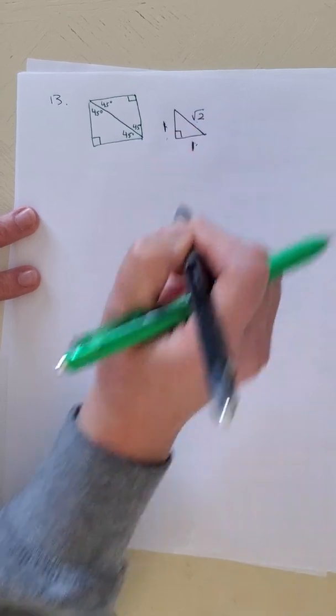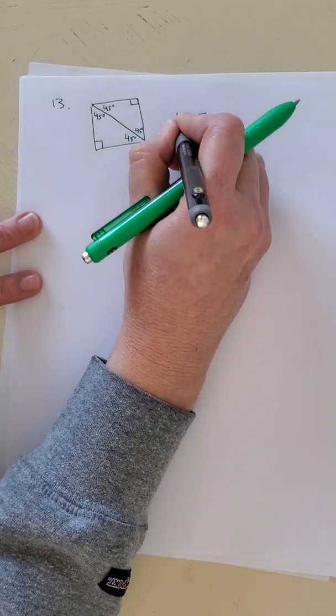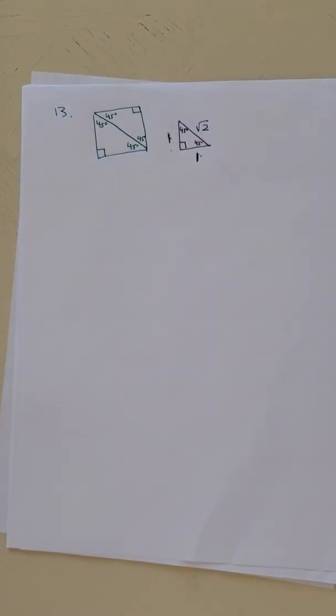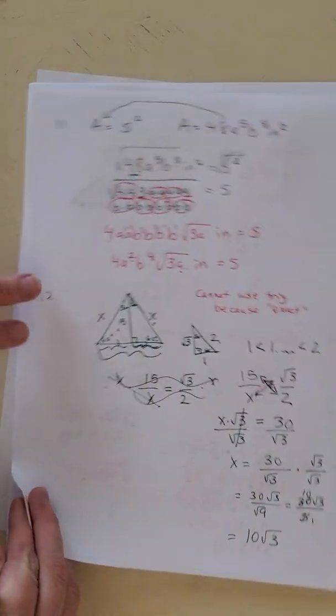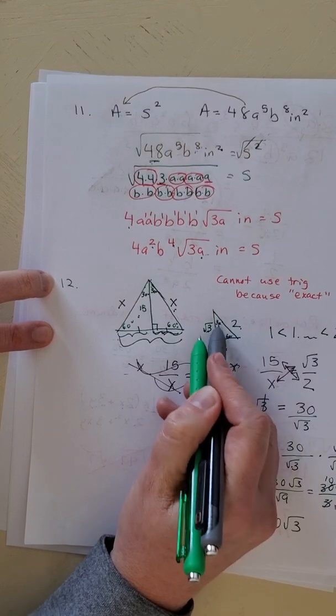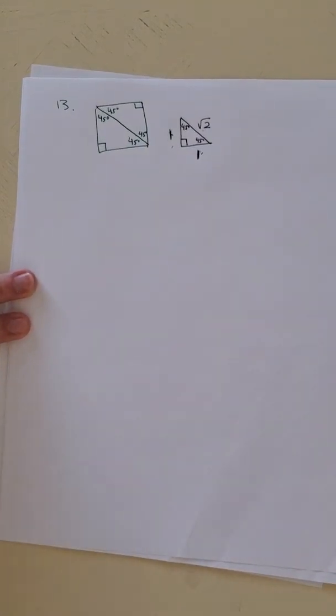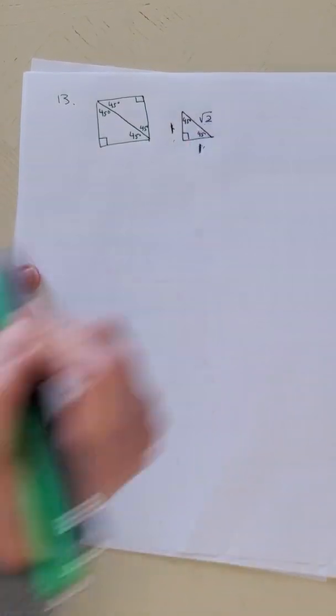Now you can use the Pythagorean theorem, or you can use the same idea that I said for 30, 60, 90s. If you remember for 30, 60, 90, I just said there's 3 different angles, so under the radical goes a 3. Here there's 2 different angles, so under the radical goes a 2.